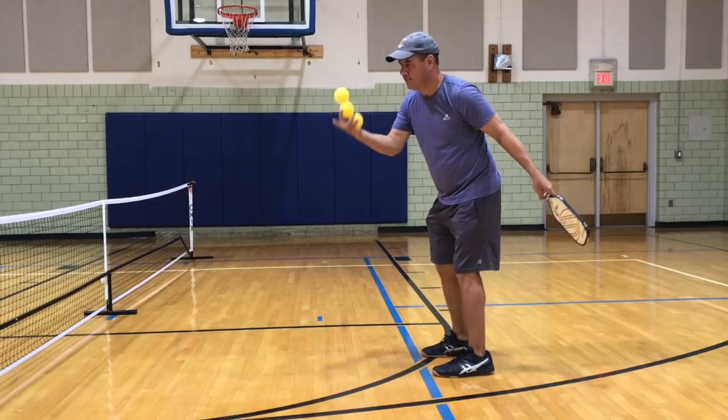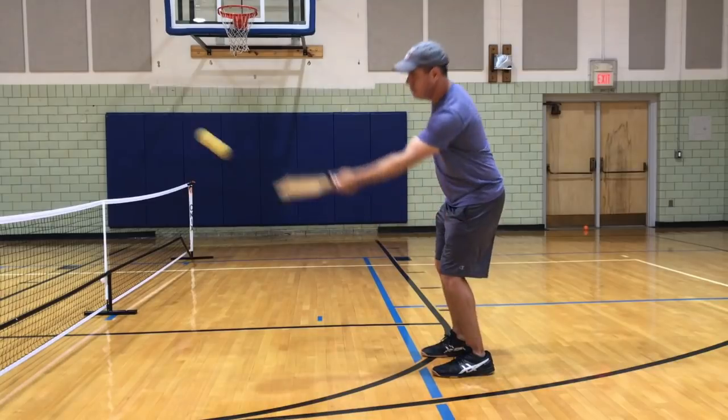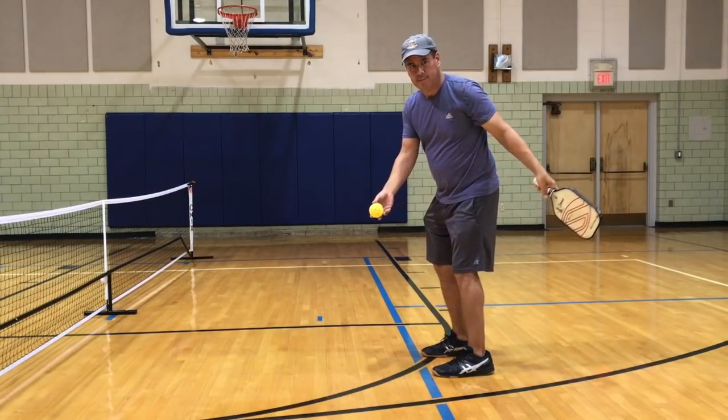This is what it might look like. Ball goes high. Ball still goes high.